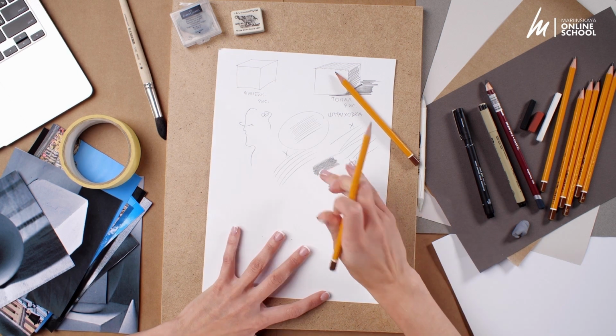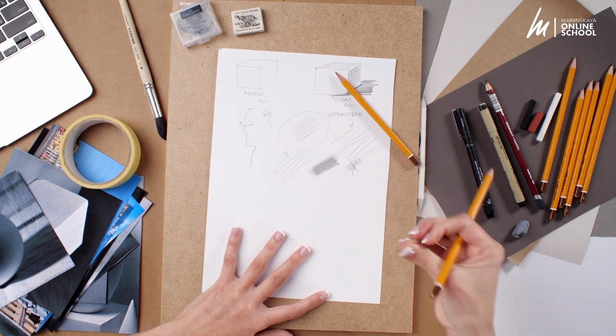There are no straight lines in it. They should not be visible. Of course, for a common base, you need to know at least these two techniques and be able to work with them. Now we will delve into the study of hatching.